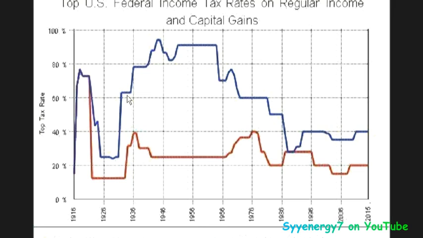Period. Now, when the Great Depression started hitting, you could see that's where the taxes, in '29, went way the hell up. That's the reaction. Oh, the government needs their money. Screw everybody else. We've got to have ours.